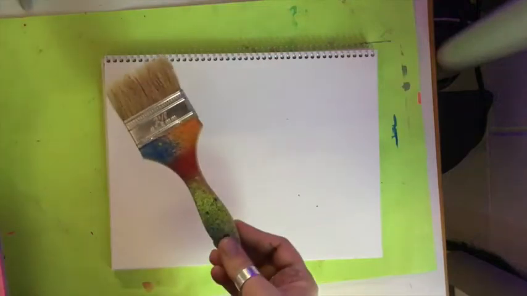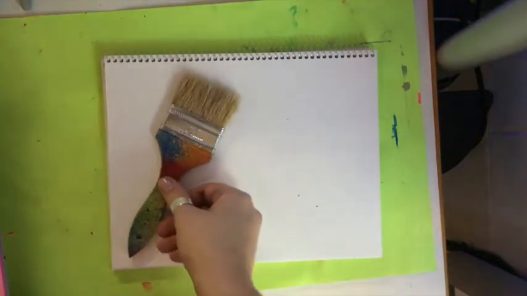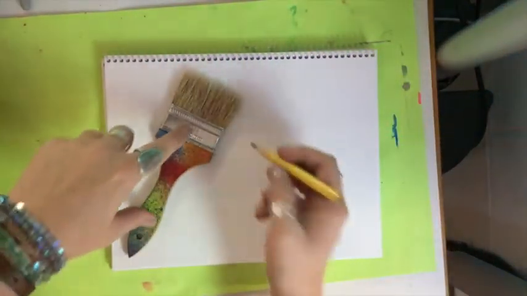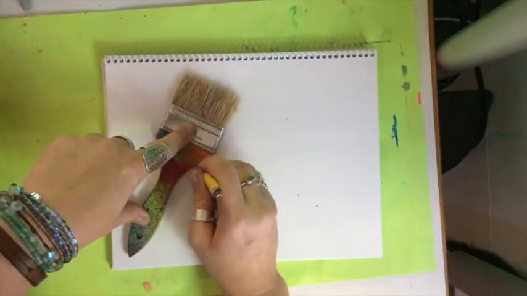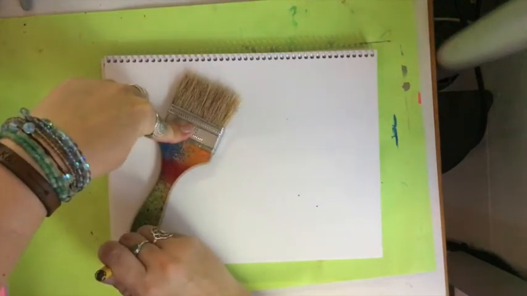Here's another example I did of a large paintbrush. I only used pencil for this example because I wanted to really try to focus on the details of the paintbrush. I still outlined the shape of the paintbrush and tried to capture the texture of the bristles at the top by making some really soft lines.